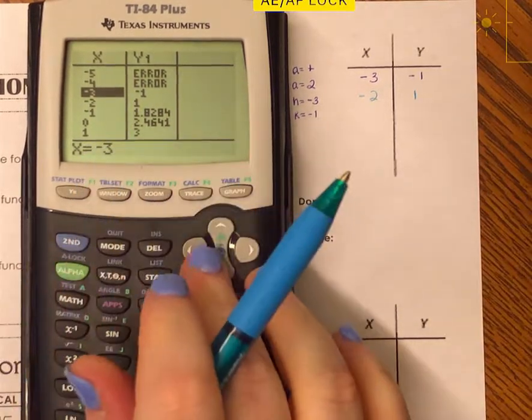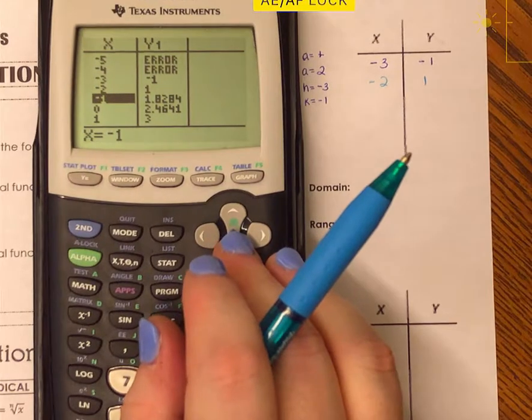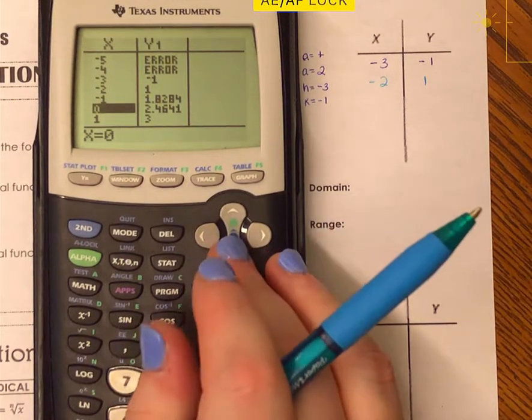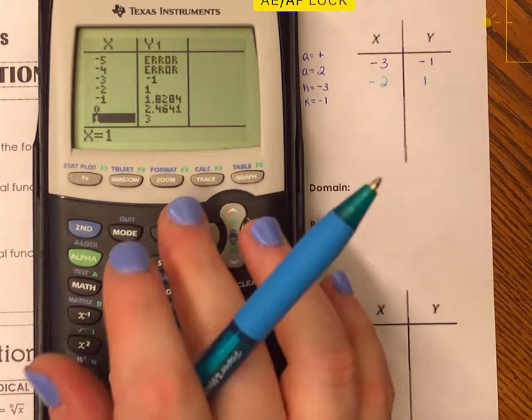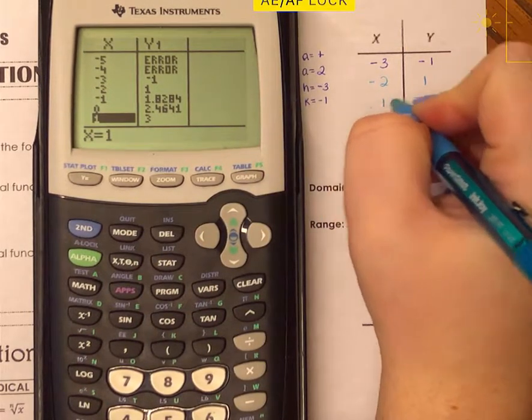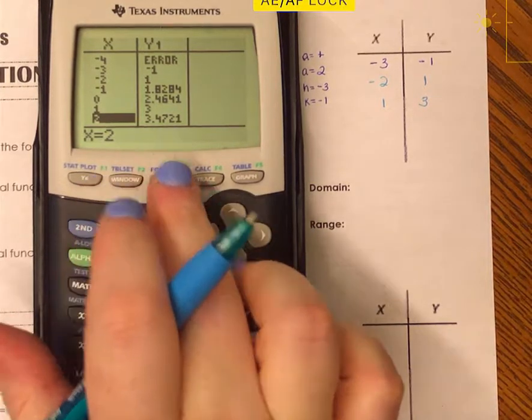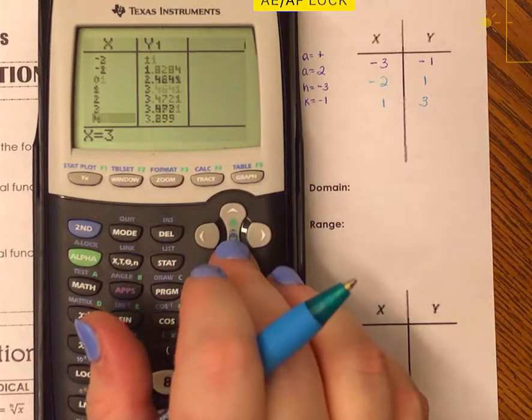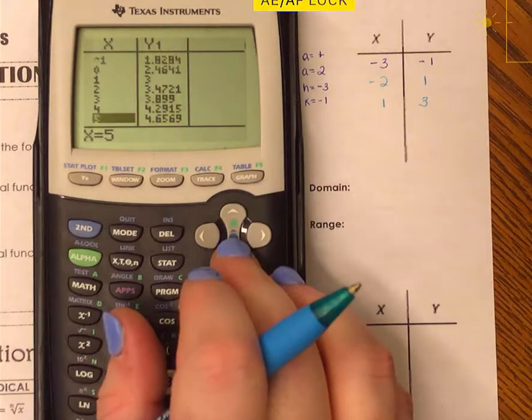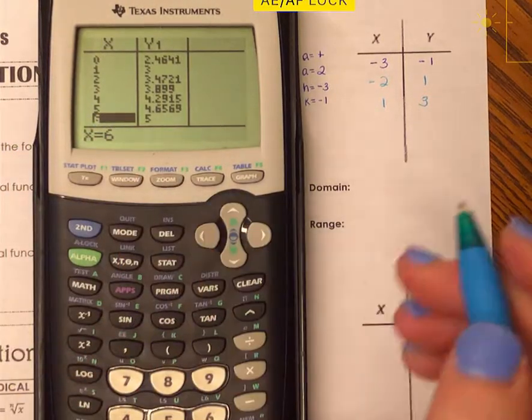I can scroll down. So negative 1, 1.8 is a little bit difficult to graph. So it would be the 0 and the 2.46. But 1, 3 is a good coordinate to be able to graph. So 1, 3. Scroll down. So the y value would be a little difficult. And then we have 6, 5 we can graph.